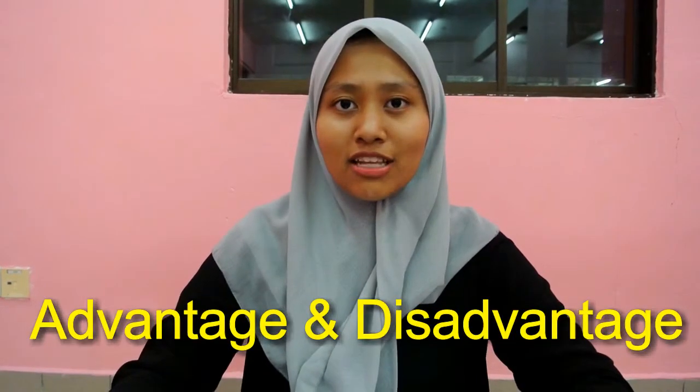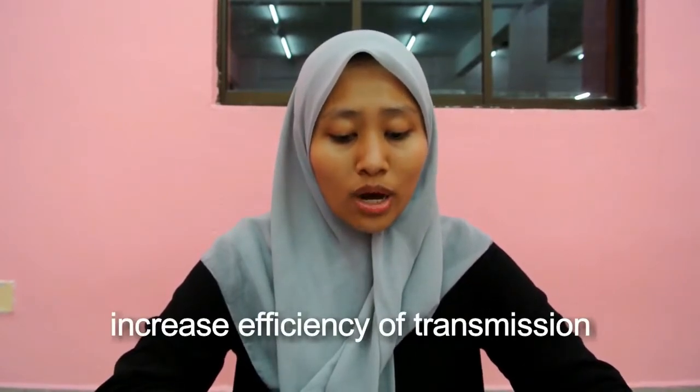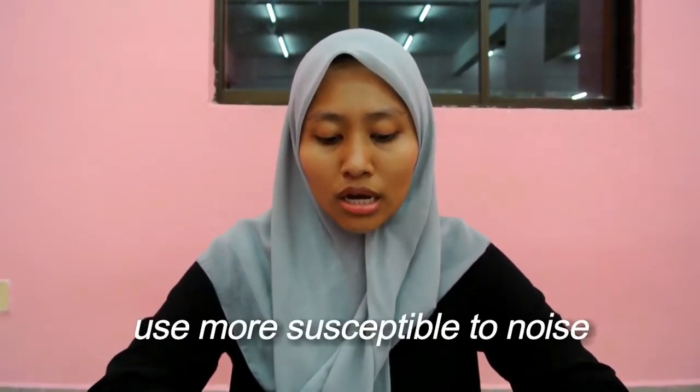Now, I will explain the advantages and disadvantages of quadrature amplitude modulation. The advantage of QAM is it increases the efficiency of transmission, while the disadvantage is it is more susceptible to noise because the states are closer together, so a lower level of noise is needed to move the signal to a different decision point.